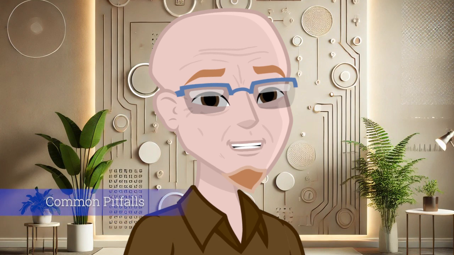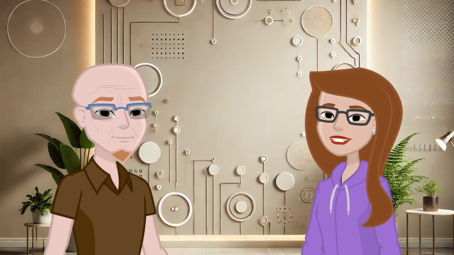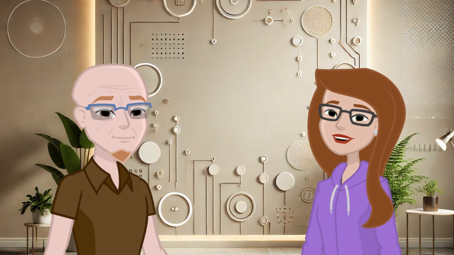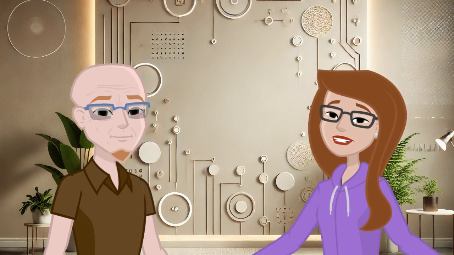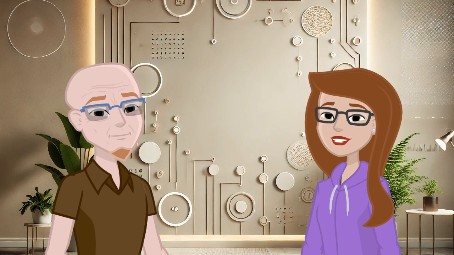So, what are some key things to remember? What can save our listeners from some headaches? Schema management is a big one. Just because Kafka handles unstructured data doesn't mean you can ignore data structure. It's like building a house without blueprints. It won't end well.